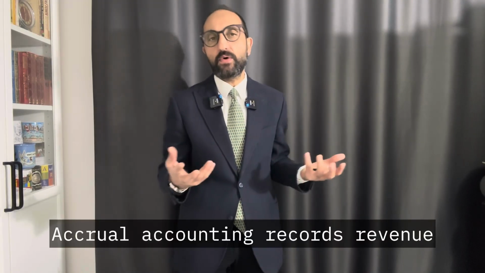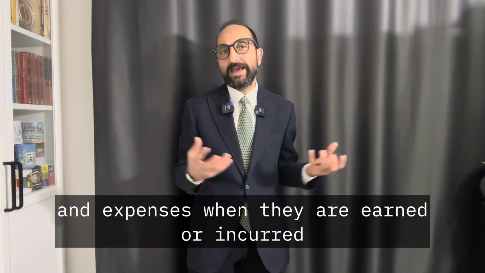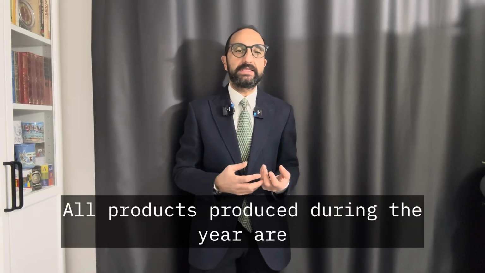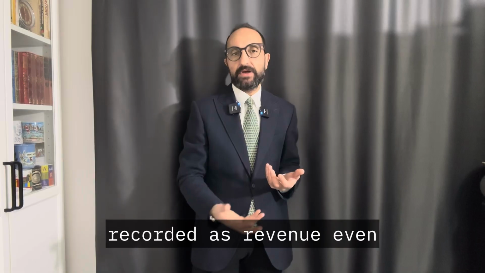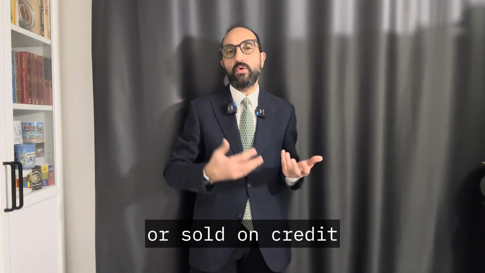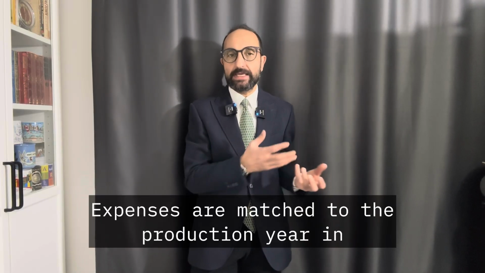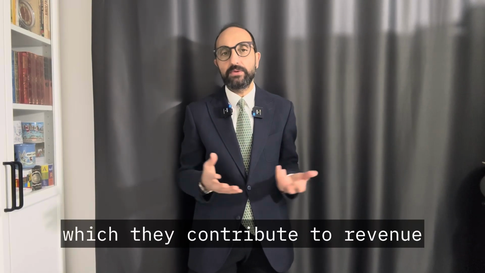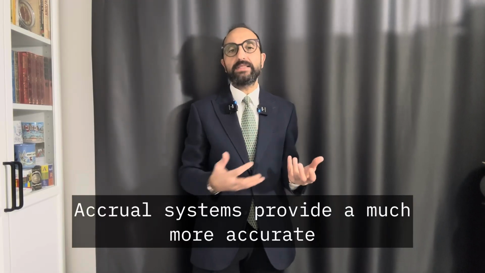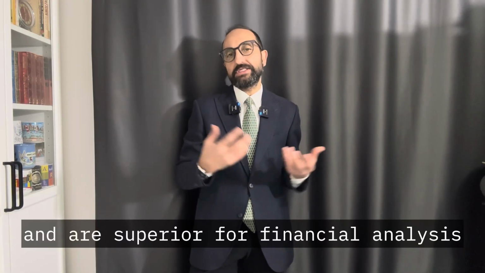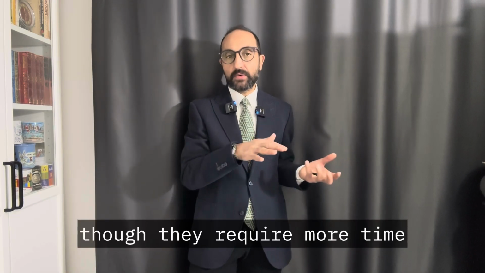Accrual accounting records revenue and expenses when they are earned or incurred, not when cash changes hands. All products produced during the year are recorded as revenue even if they are stored or sold on credit. Expenses are matched to the production year in which they contribute to revenue. Accrual systems provide a much more accurate measure of profit and are superior for financial analysis, though they require more time and accounting knowledge.